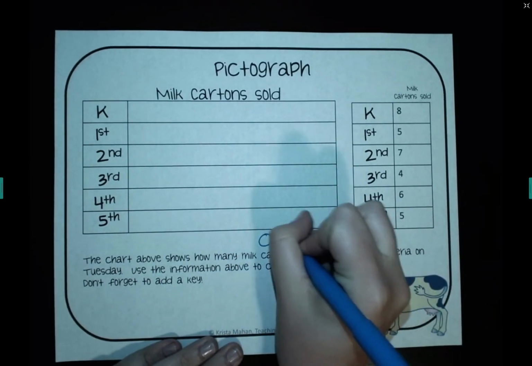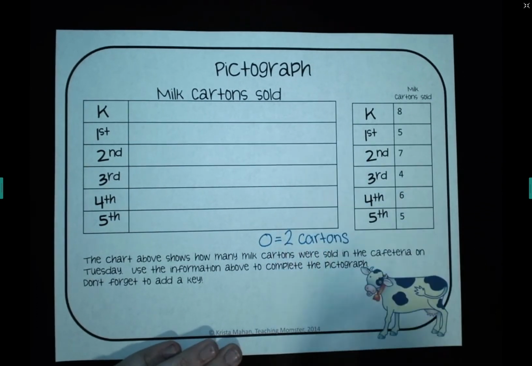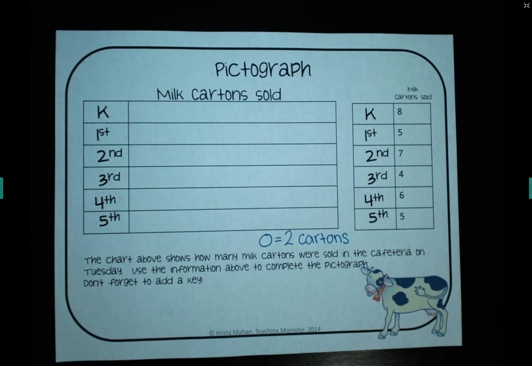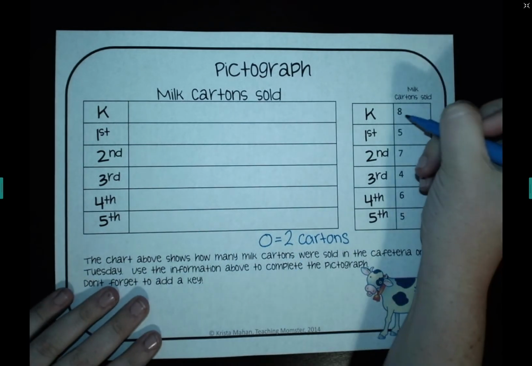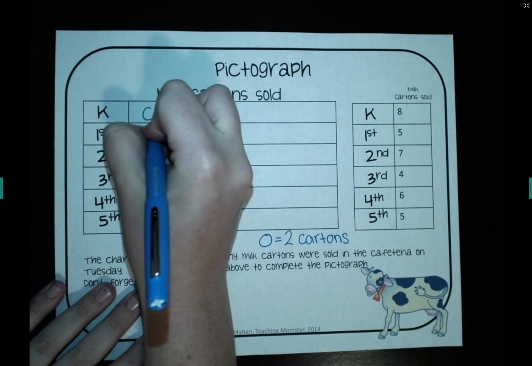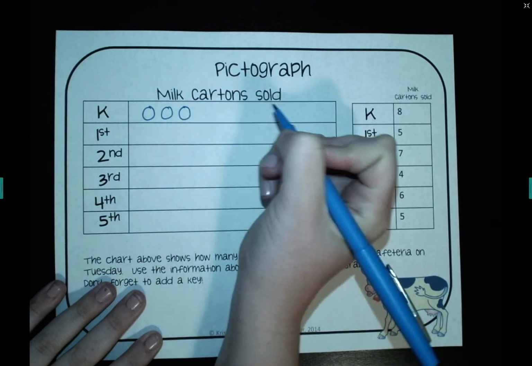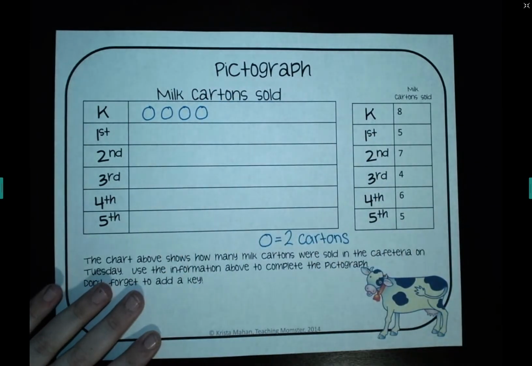So a circle is going to equal 2 cartons. So you had to add a key. If you're making a pictograph, you have to have a key. Whatever symbol you use, make it an easy symbol. Do a circle. It's very easy to do. So kindergarten was 8. Remember, each of my circles is 2. So I'm going to do 2, 4, 6, and 8. That's why I said do the circle. It's much easier to draw circles than it is other things.